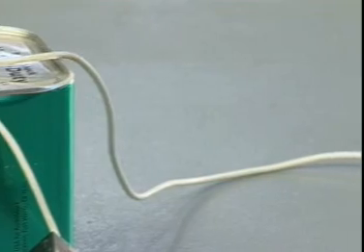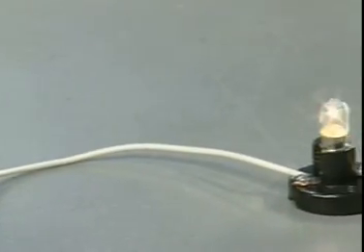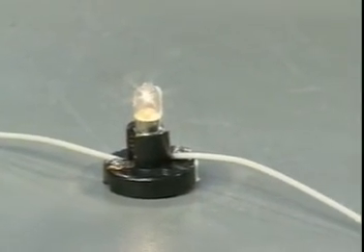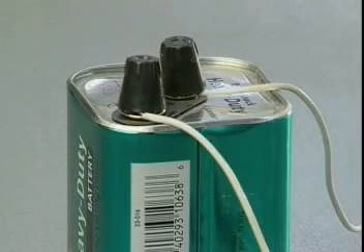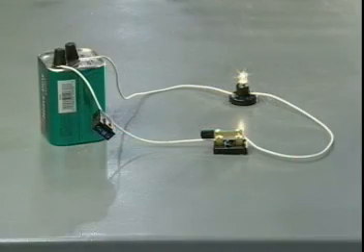Electrons leave the battery from the negative terminal, go through the lamp, and return to the positive terminal of the battery. As long as the circuit is complete, the lamp will light.